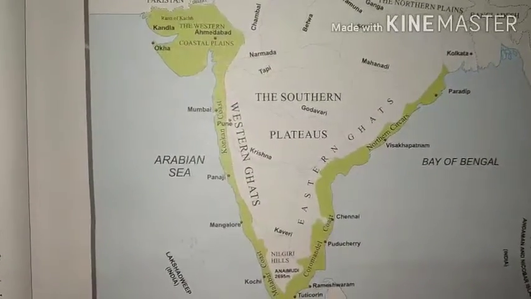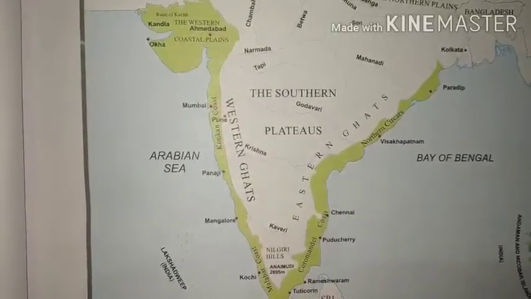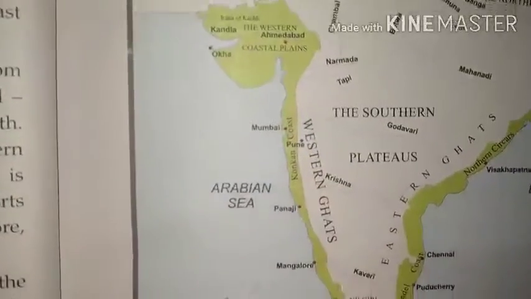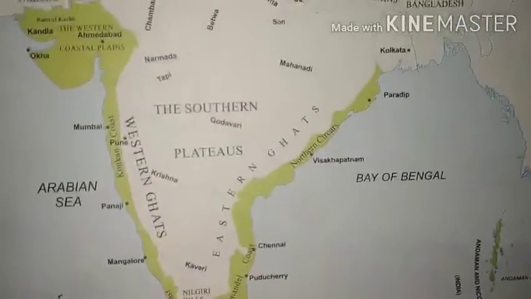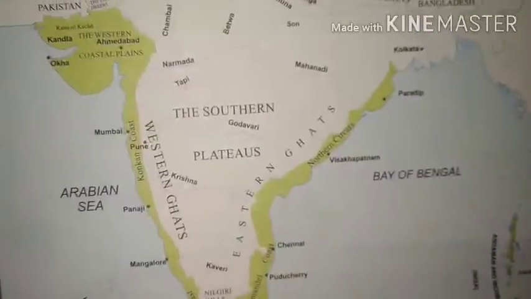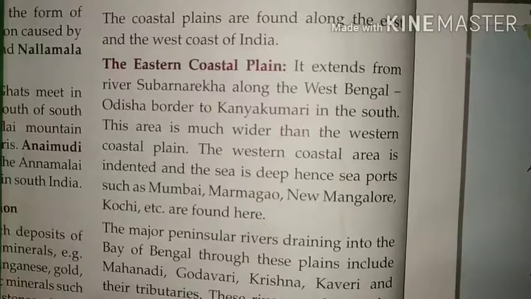Now let us talk about the third physiographic division of our country, called the coastal plains. In green color it is shown there. You can see it towards the western coastal area and also towards the eastern coastal area, towards the Bay of Bengal and towards the Arabian Sea. You can see the greener part which is shown there. These are the coastal plains. So the coastal plains are found along the east and the west coast of India.